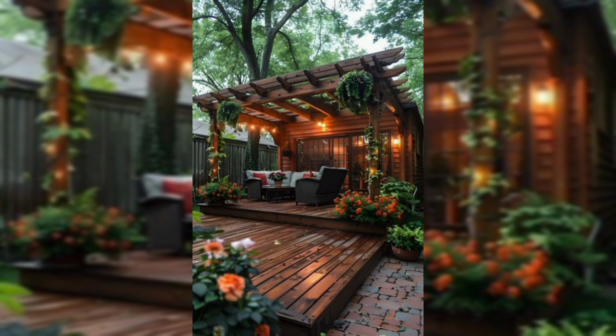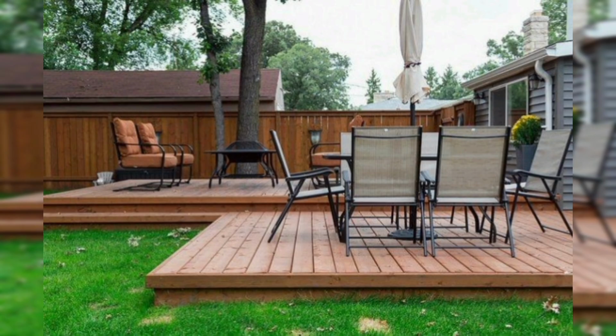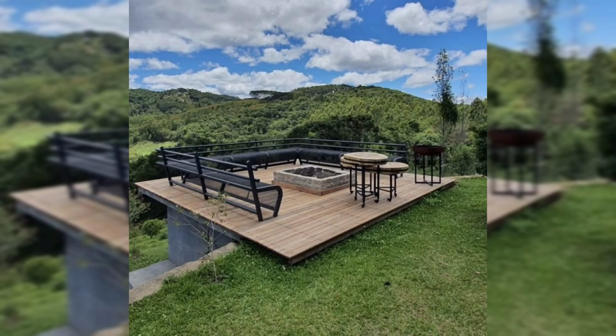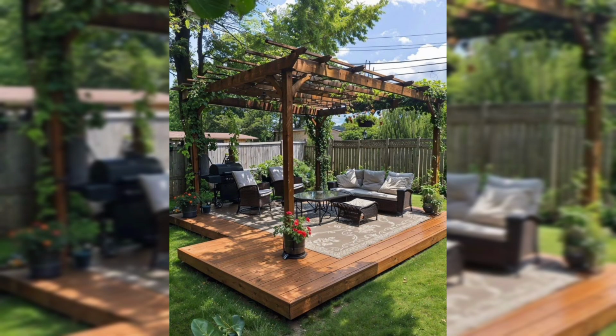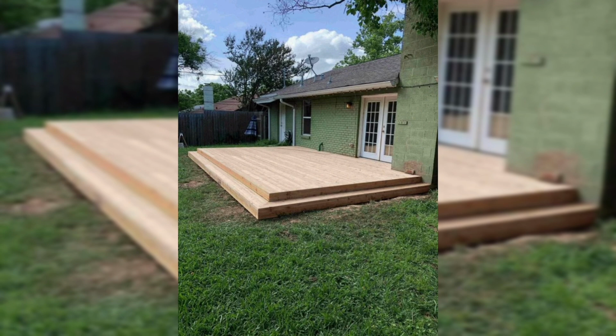Every project begins with a solid plan. Consider the purpose of your deck. Will it be for relaxing, hosting, or all of the above?